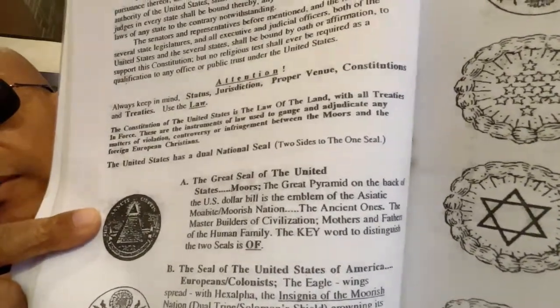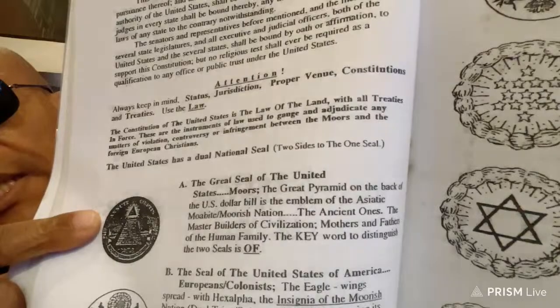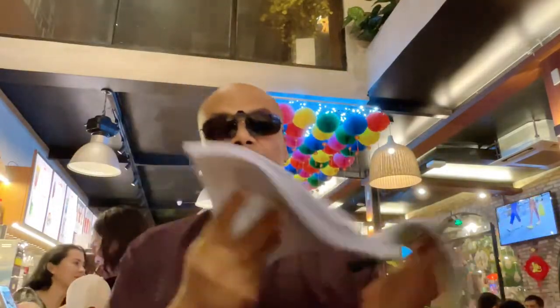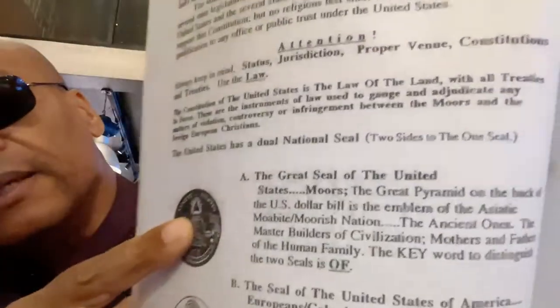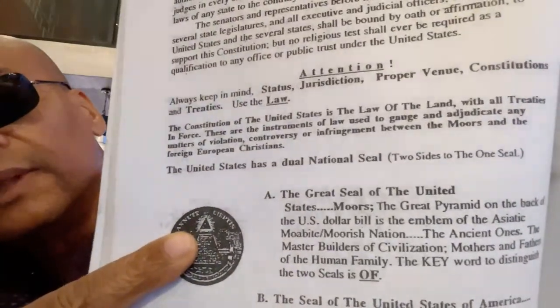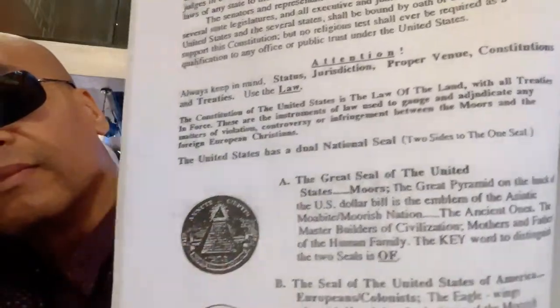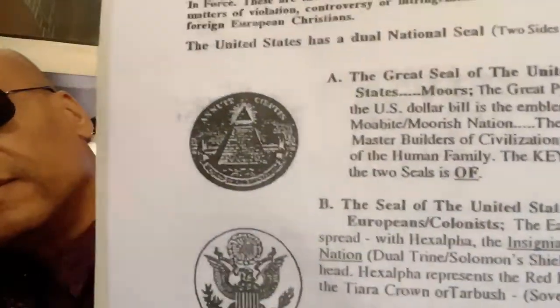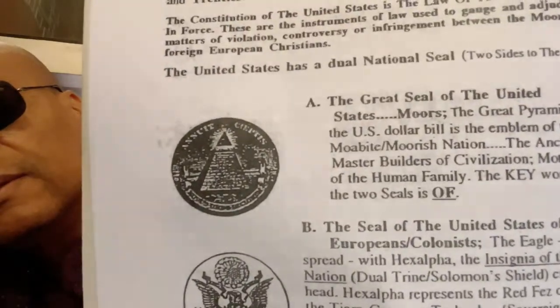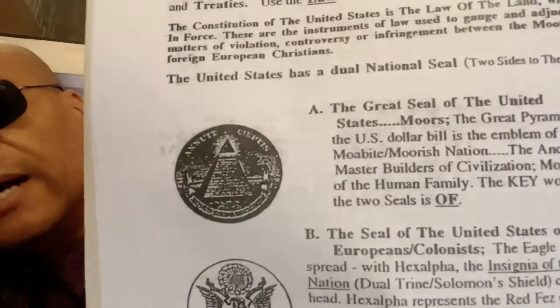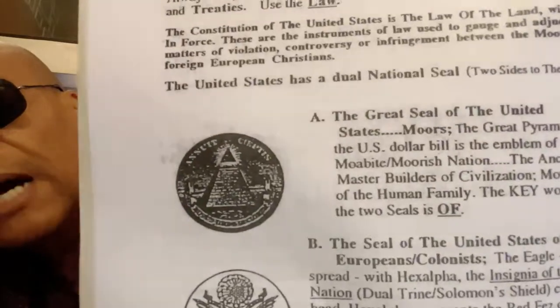The capstone, where the sun is and the eye, that's the chief cornerstone. That's the Christ. Detached, notice, it's detached from the pyramid. Y'all see that? In other words, y'all hear me out. Mark chapter 4.